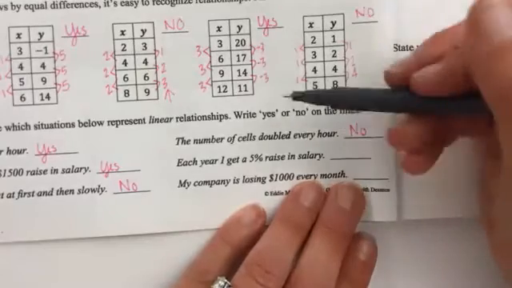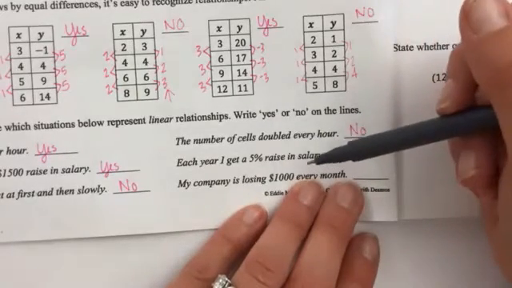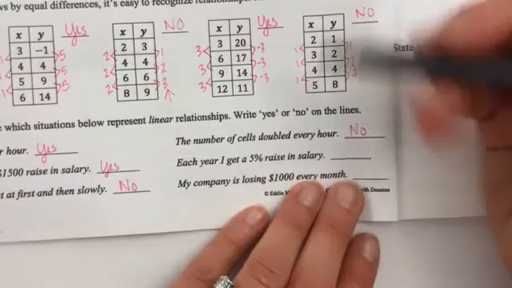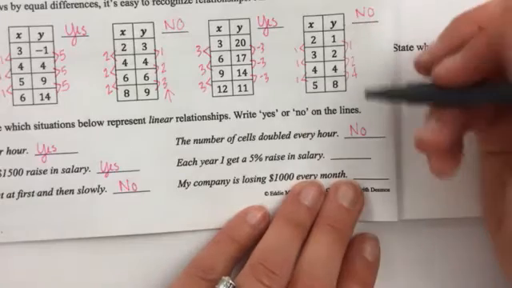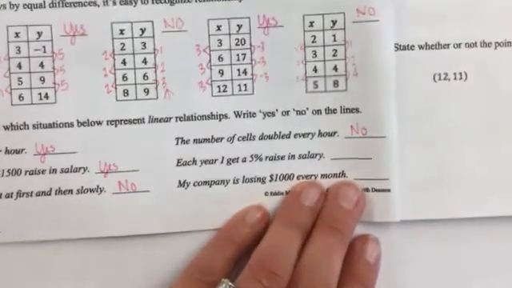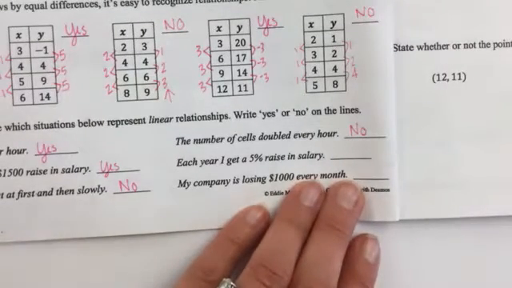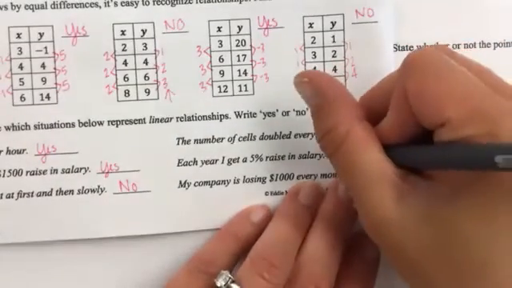I get a 5% raise in salary. So this one would be probably a no because a percentage can change depending on their salary. So it might be, you know, $10,000 one year and then the next, because they're making more, it would change.